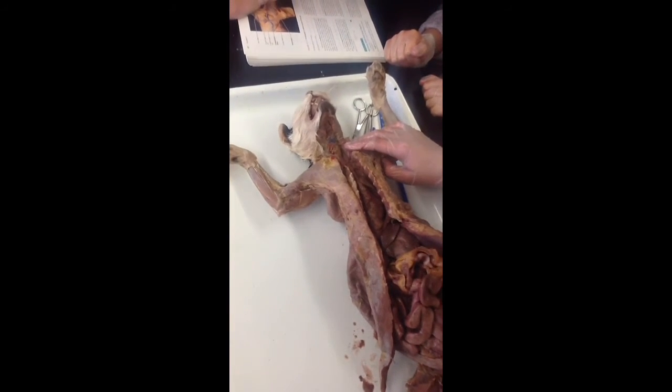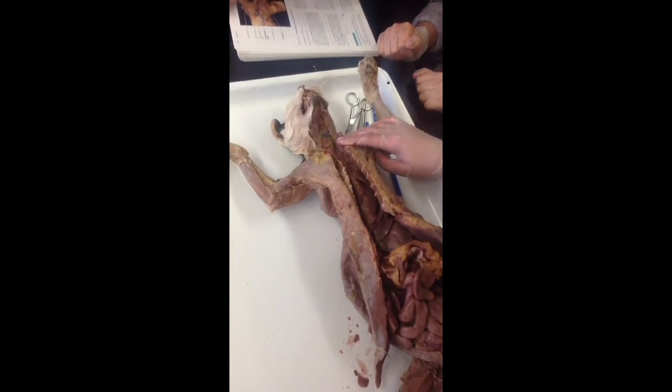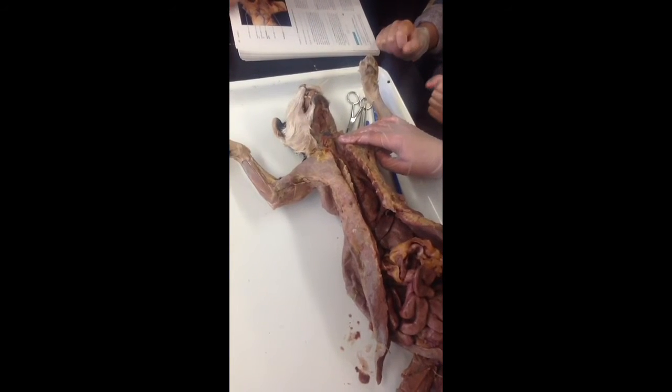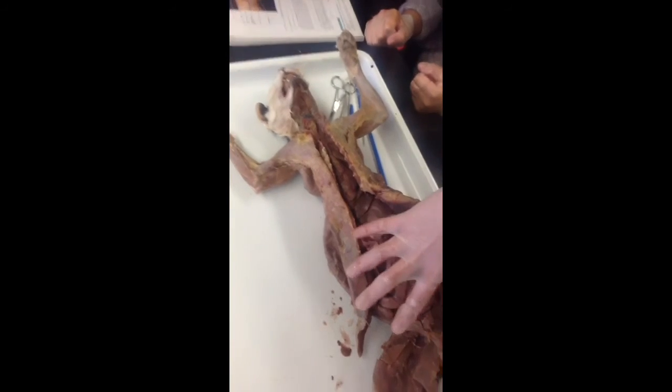What about the epiglottis? Epiglottis you don't need to know. I think this is easy. This is easier only because we did the pig dissection. Yeah, and the organs are nice because they're big.